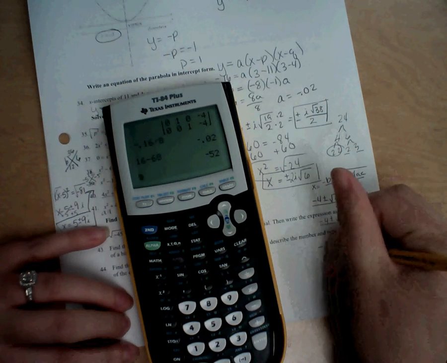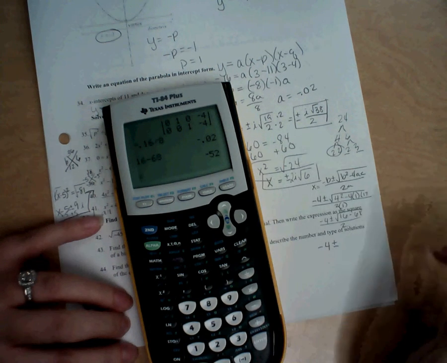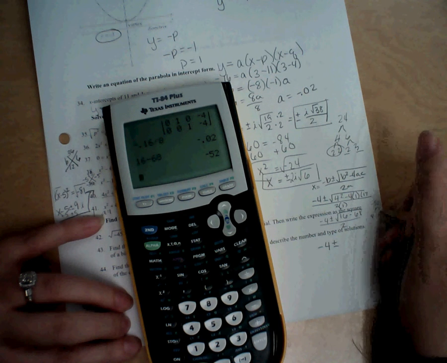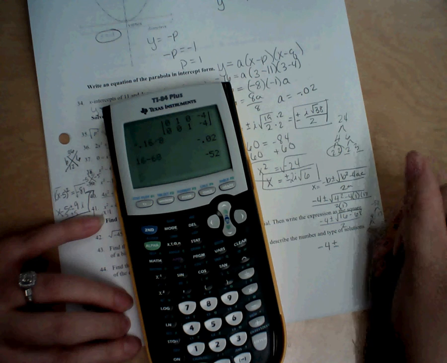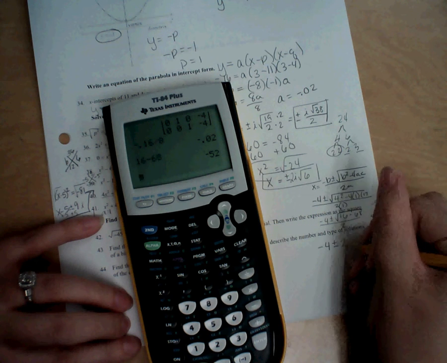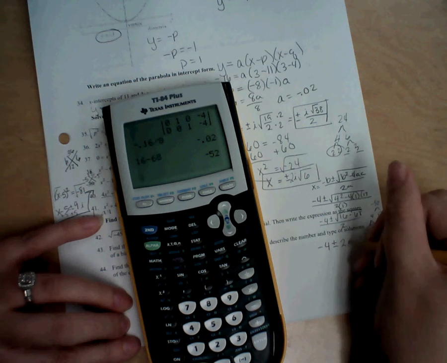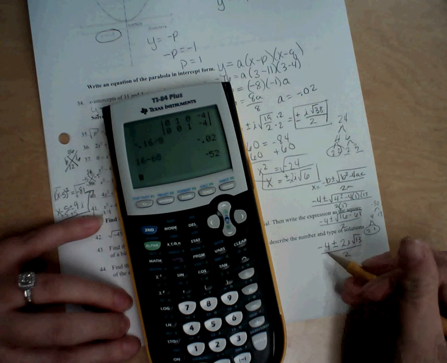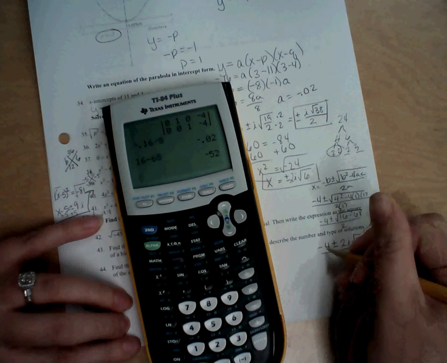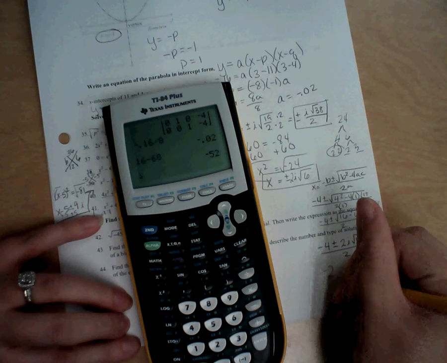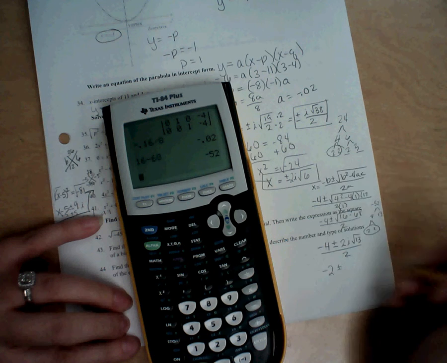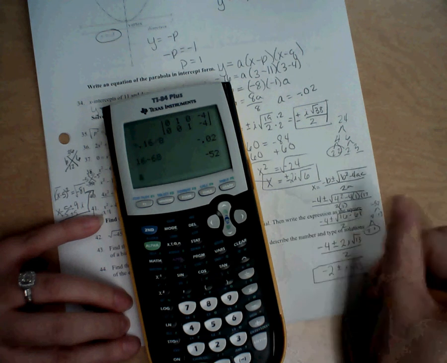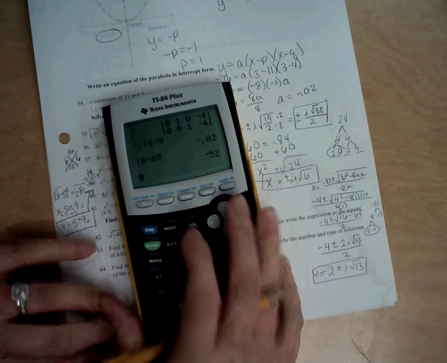So negative 4 plus or minus the square root of negative 52, which is 4 times 13, and 4 is 2 times 2. So I could write this as 2i, because it's negative, root 13 over 2. Well, negative 4 and 2 are both divisible by 2. Negative 4 divided by 2 is negative 2, plus or minus 2 divided by 2 cancels out, i root 13. So that is your solutions to number 41.